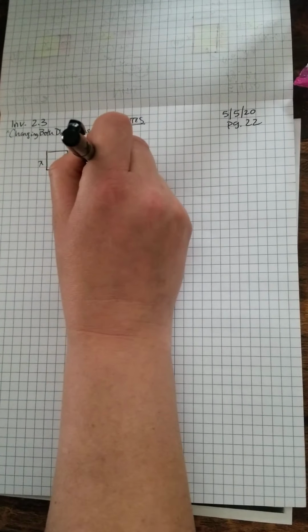So we have 2 units added to this side, and 3 units added to this side. Unlike yesterday where you had only 2 parts of a big rectangle, now you end up having 4 parts of a big rectangle.